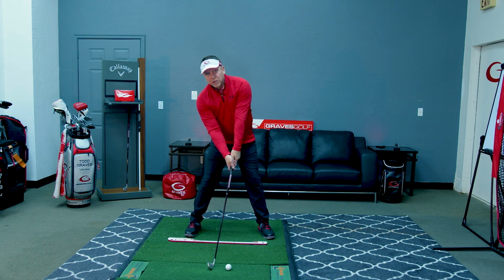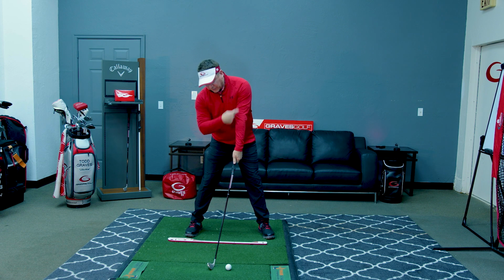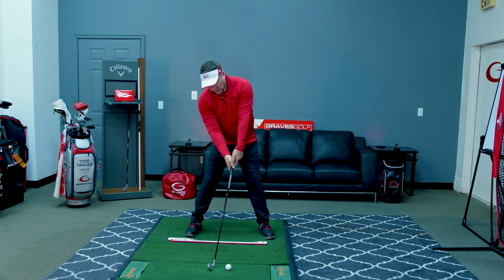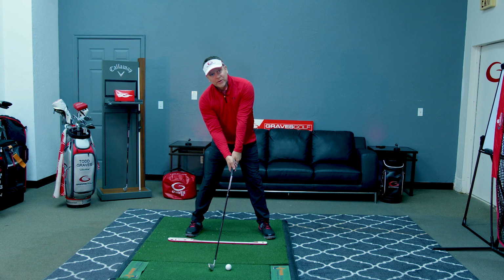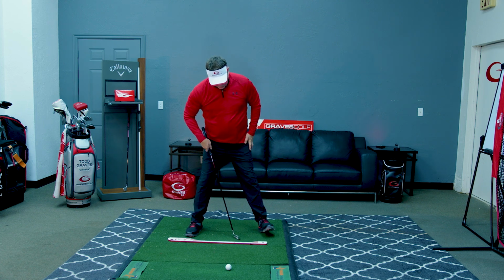Now, look what you're seeing. You're seeing that nice alignment of the lead arm and the club. You're seeing the trail hand from an underneath position. You're seeing the back of the hand to the target. The club is pointing up to my lead side. We're going to talk about the pivot point here as well. Now, notice the foot position. The lead foot is turned out.